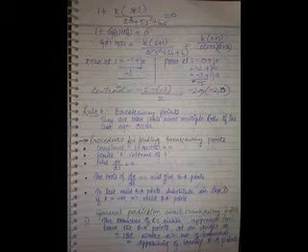Rule number 3: a point on the real axis is said to be on the root locus if, to the right side of this point, the sum of open loop poles and zeros is odd.